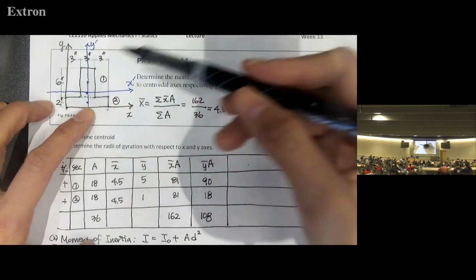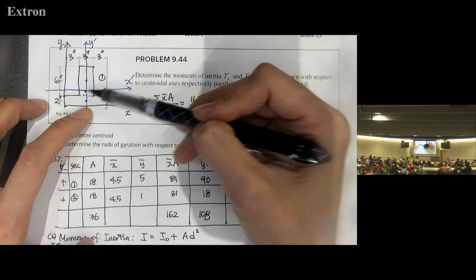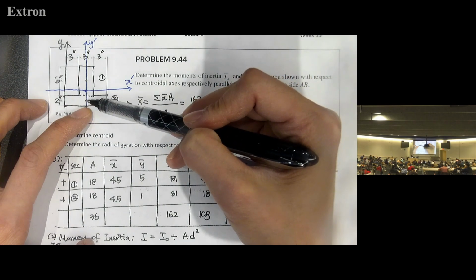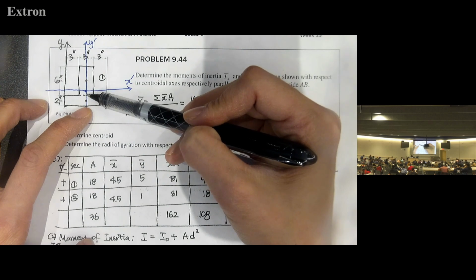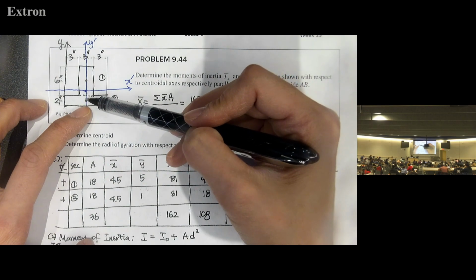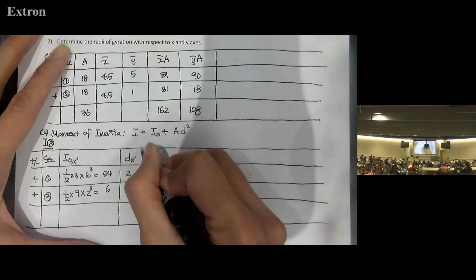And then what about the second? The distance between x prime and the centroid of the second section. I told you this is 1. And then what is this? 2 again, right? So this is 1, and this is half of 2, so it's 1. So this is 2, okay?